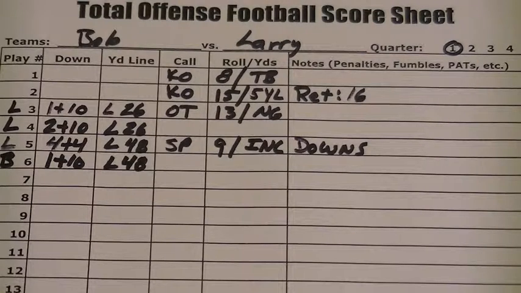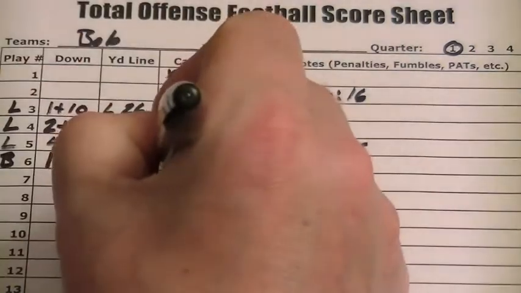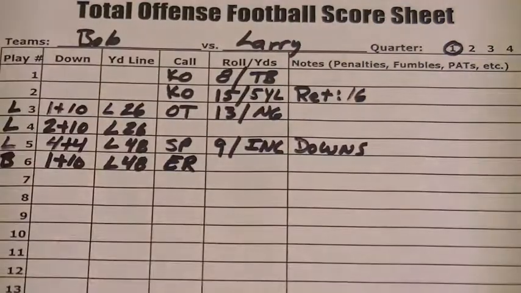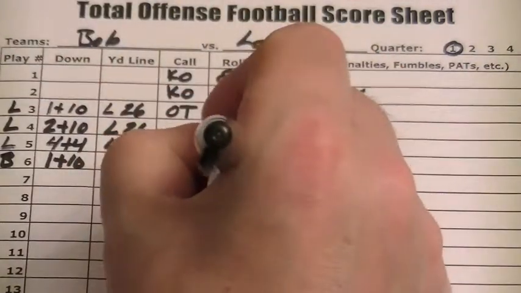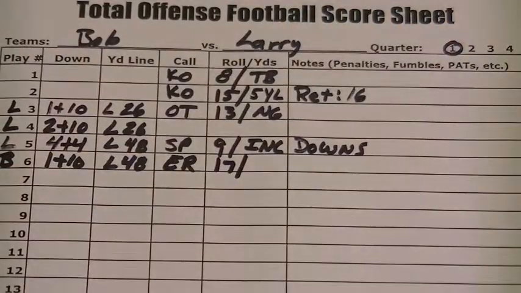So other ways that the ball can be turned over, there can be fumbles, there can be interceptions. Let's say that Bob fumbles. So he does an end run, and for the end run, he rolls a 17. And a 17 results in a fumble.